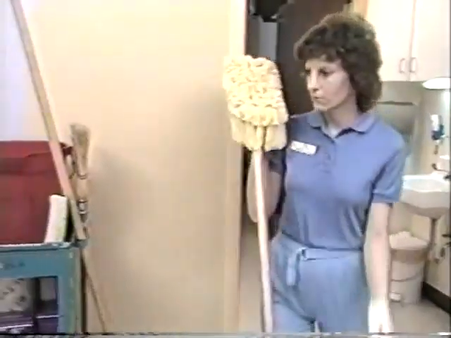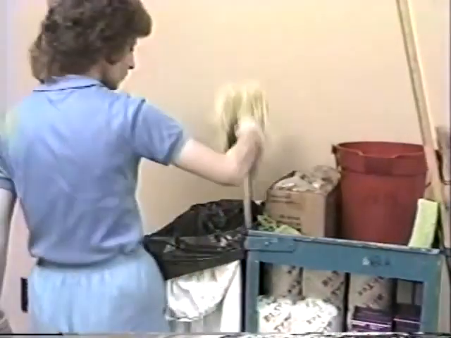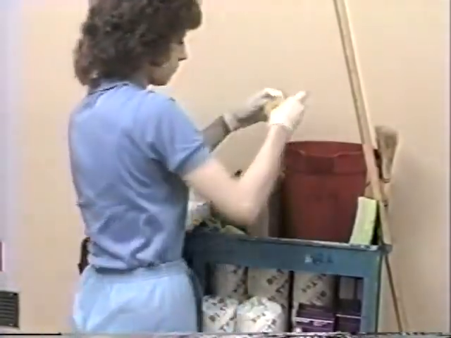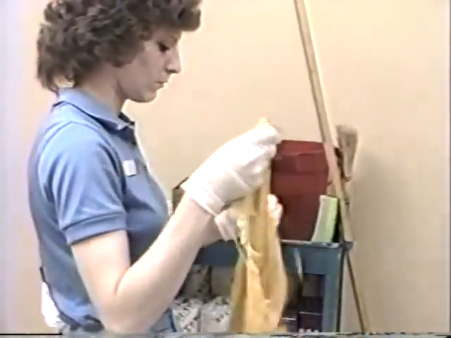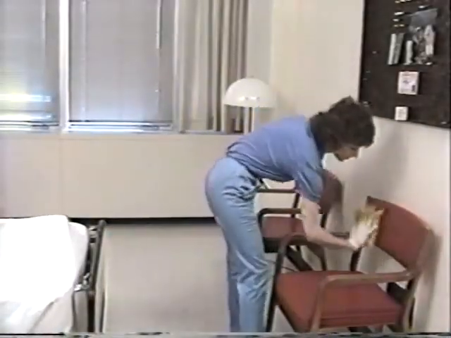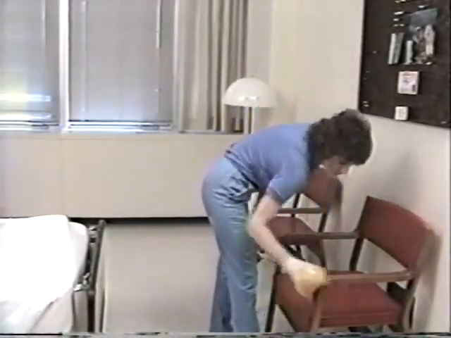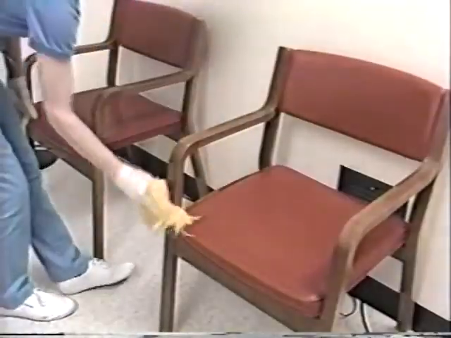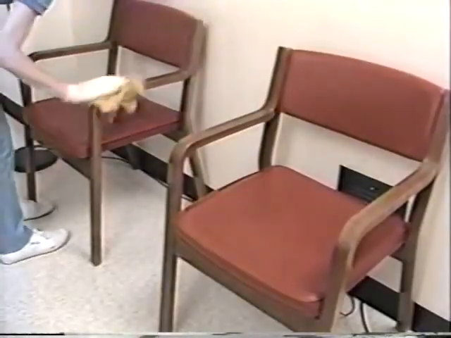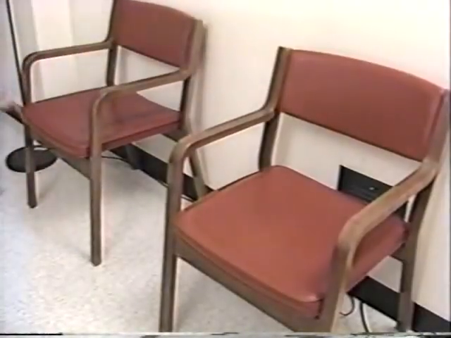When high dusting is completed, return the high dusting tool to your cart. Dip a wiping cloth into the pail of germicidal solution and wring it out. Fold it in both directions. As each surface becomes soiled, refold it to a clean surface. It is best to use the same cleaning system in all areas to avoid missing anything. A right-handed person will be more comfortable working counterclockwise, while a left-hander will work in the other direction.